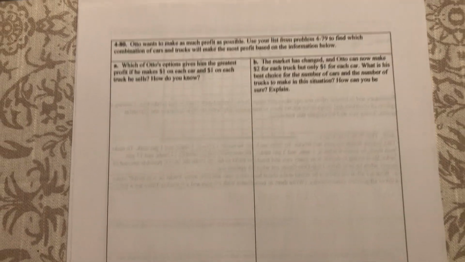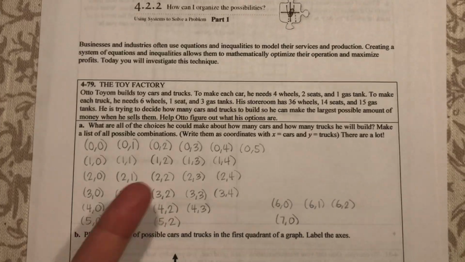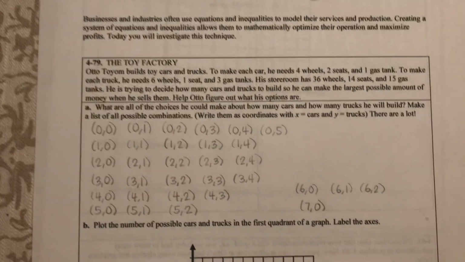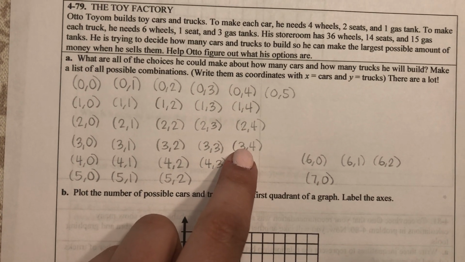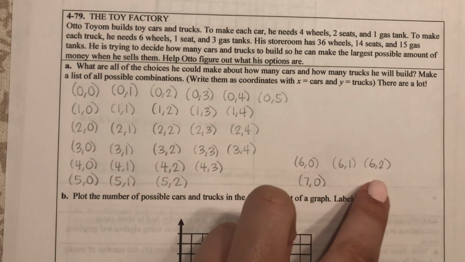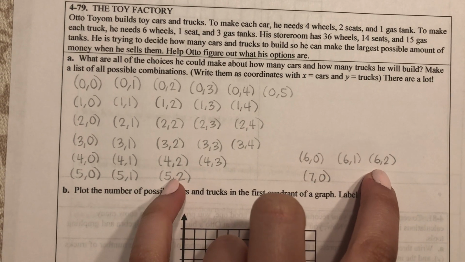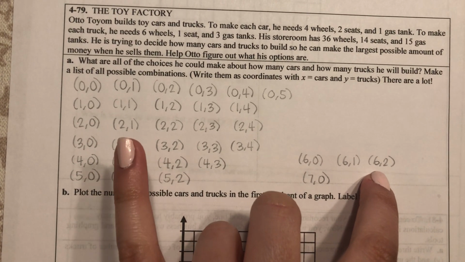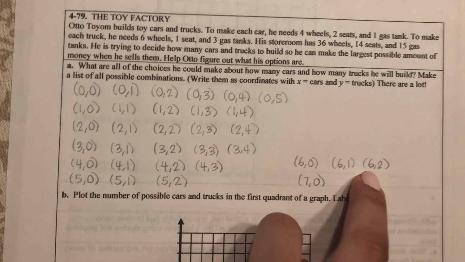So you can kind of just go to the front page where we have all his possibilities. If he makes $1 per car, $1 per truck, you basically just have to add the coordinates then. So which one will add to the most profit? Here I have $6. Here I have 7. Here's 8. Is that the most? That's 7. Will anything get me to 9? I don't see anything. That just gives me $7. So it looks like 6 cars and 2 trucks will get him $8, which is the most profit if you were to make $1 per.